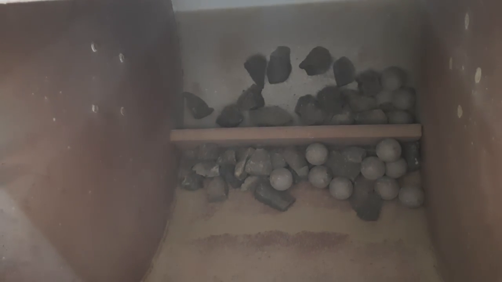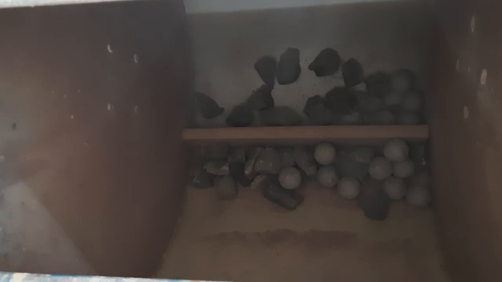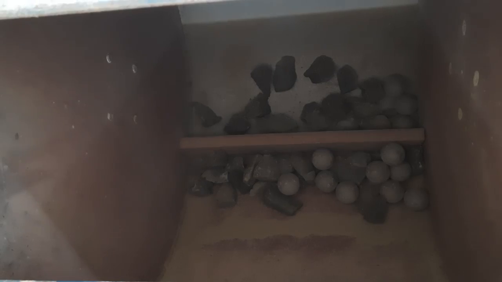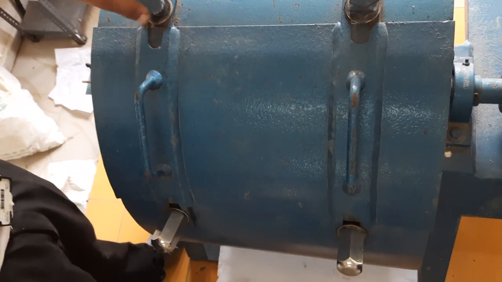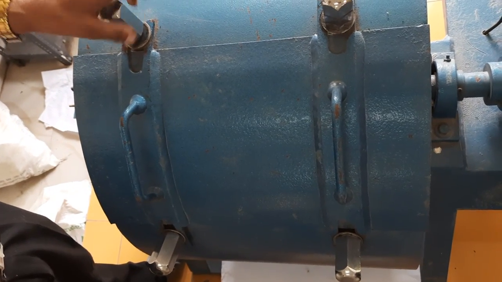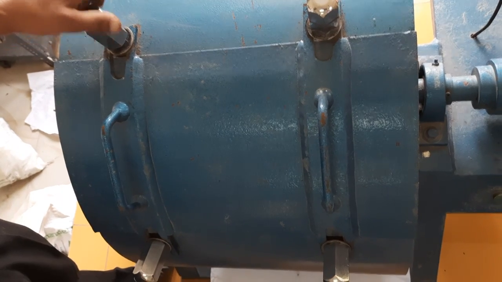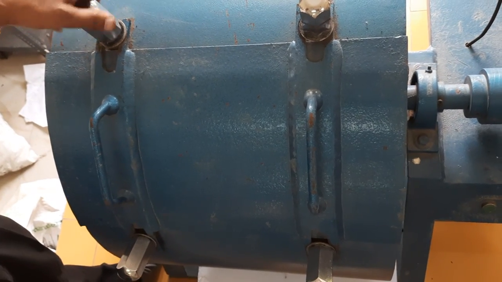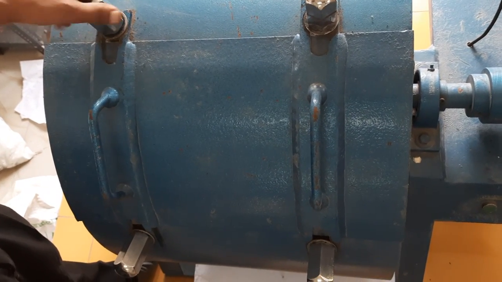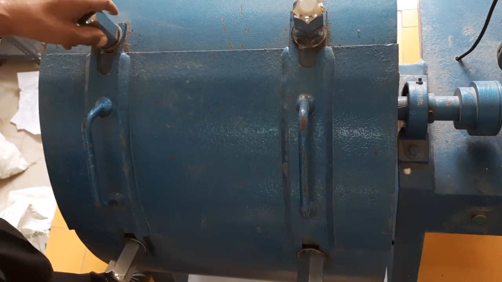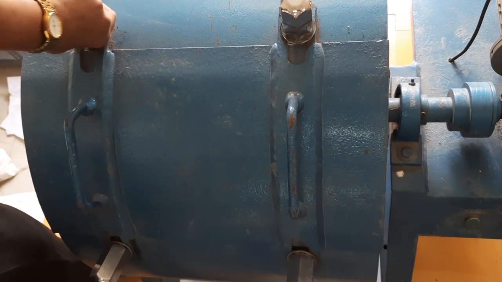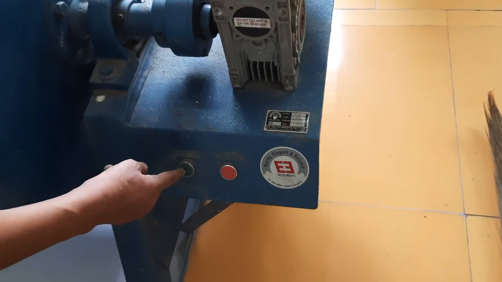The abrasive charge is also around the weight of 5 kg, so equal weight of aggregate and abrasive charge has been placed. After pouring all the material, aggregate and abrasive charge, we place the cover plate in position, and we have to fix this cover plate with the help of the nut and bolt arrangement which is provided on the machine. Now we will start the machine.